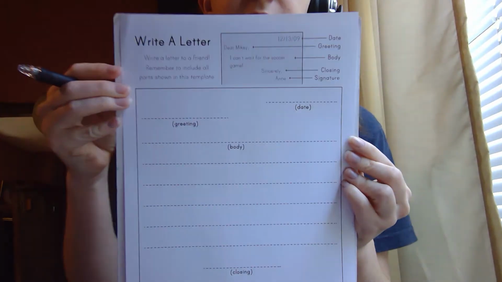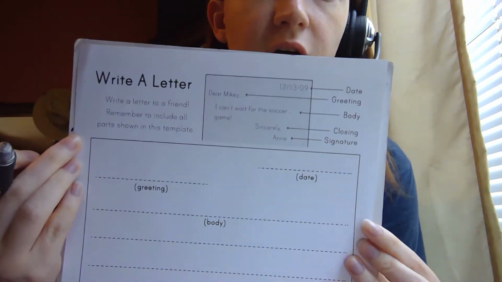So I have a template here for you guys that's going to help you write your letter. So you're going to find the same paper in your folder. Now this is what it looks like. And it says write a letter. Now, what's great about this paper is it has the different parts of the letter that you need to include, and we're going to go over what each of those things are.